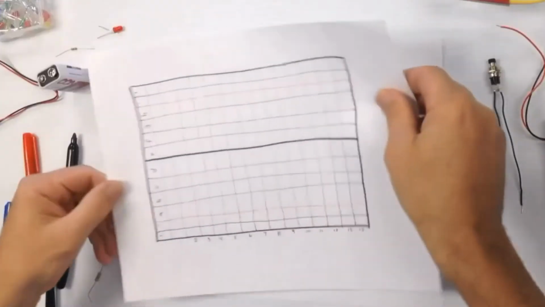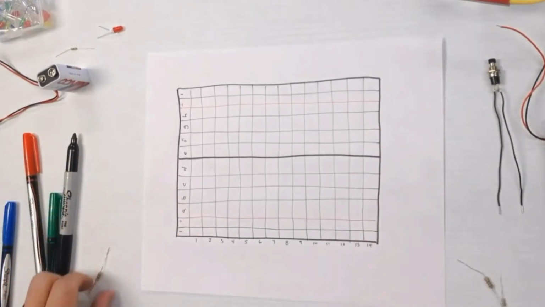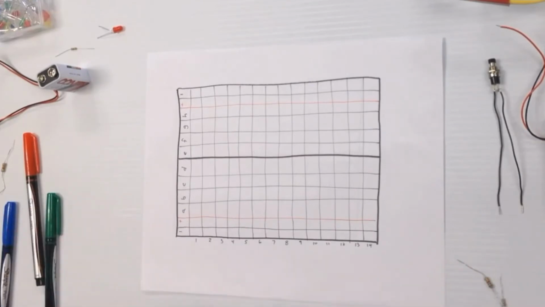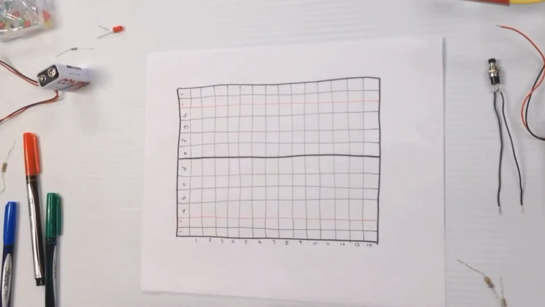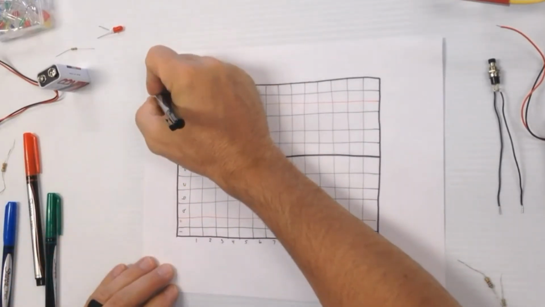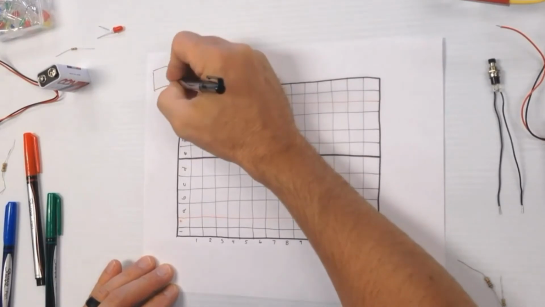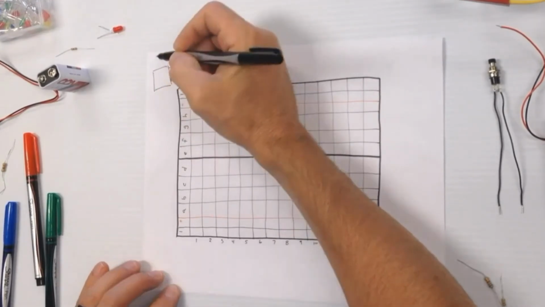And what we'll do right now is we'll go ahead and draw out this circuit diagram. First, I'm going to go ahead and draw my battery. Let's draw a little battery here. This will represent my 9 volt, and the big side is my negative, my small side is my positive.